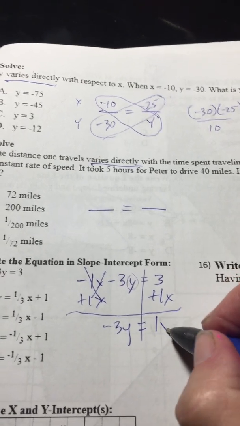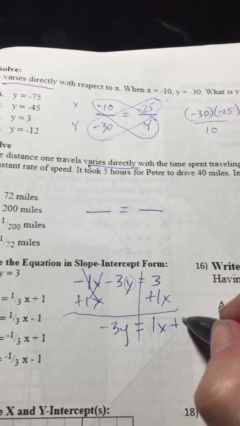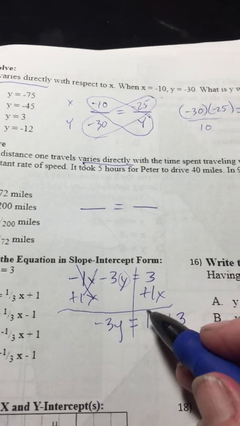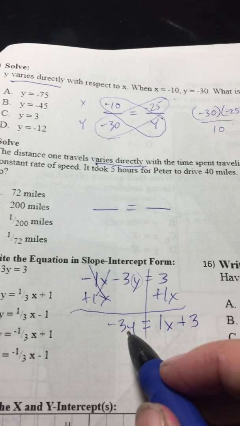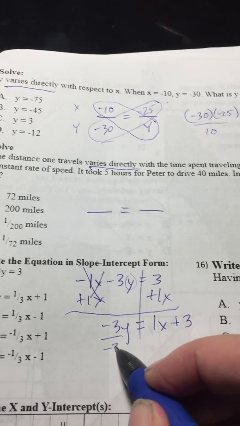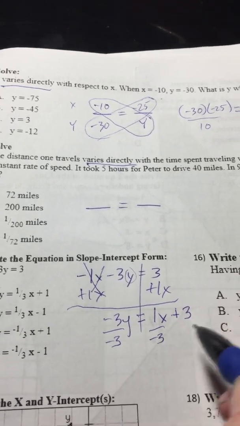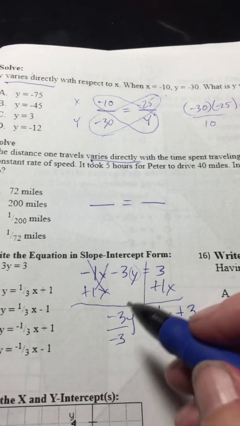So I'm going to write the x term first and the positive 3 second, because this is going to be my slope number, and this is going to be my y-intercept when I'm done. But I'm not done yet. How do you undo multiplying by negative 3? Divide by negative 3. If you do it to one side, we do it to both pieces over here.